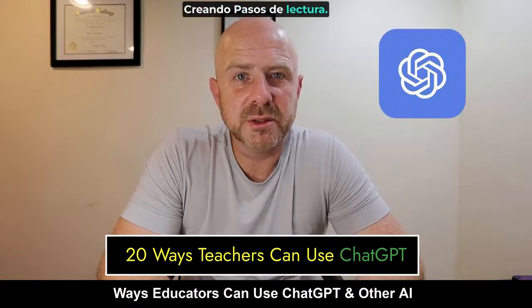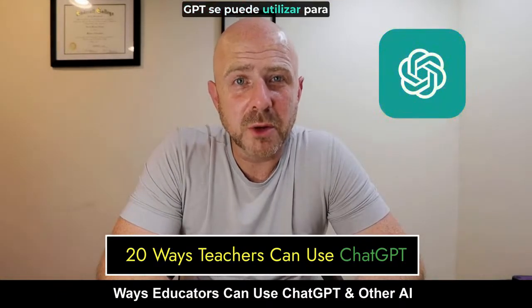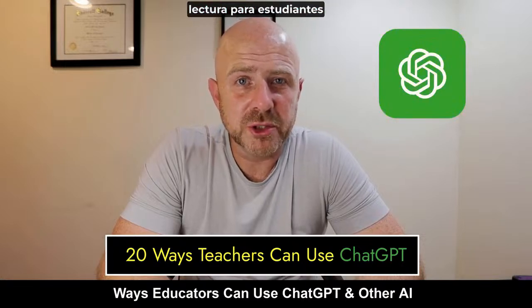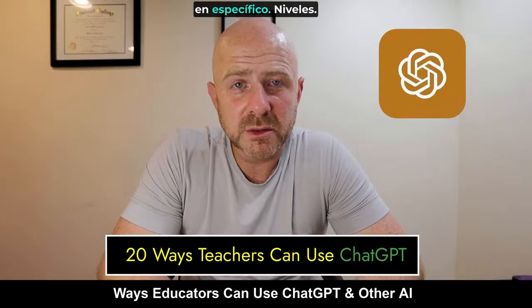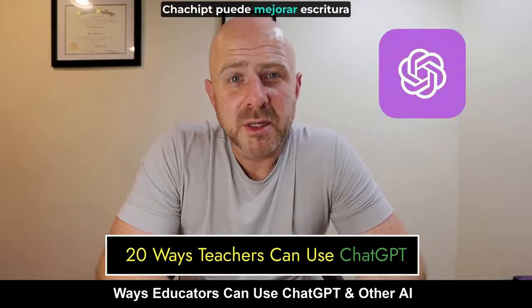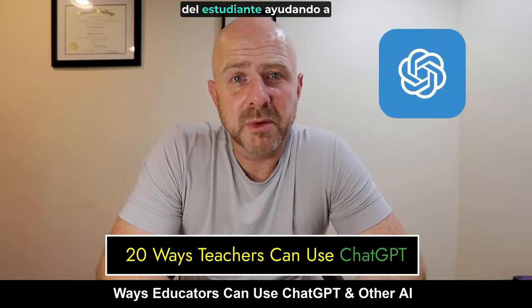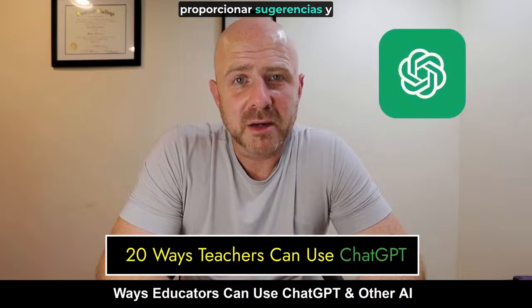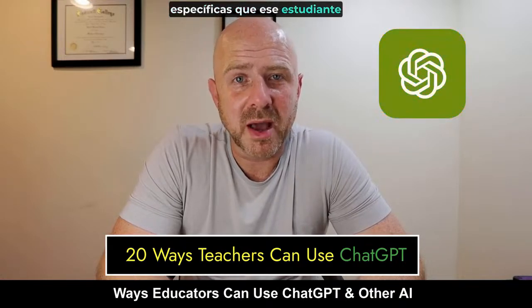Creating reading passages. ChatGPT can be used to help you create reading passages for students at specific levels of reading comprehension. Improving student writing skills. ChatGPT can improve student writing by helping to provide suggestions and feedback on the specific needs that student might have.